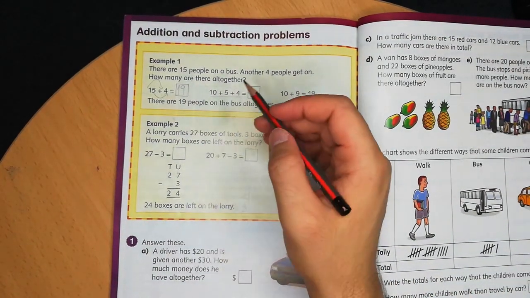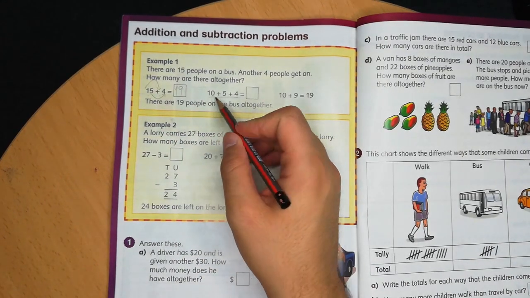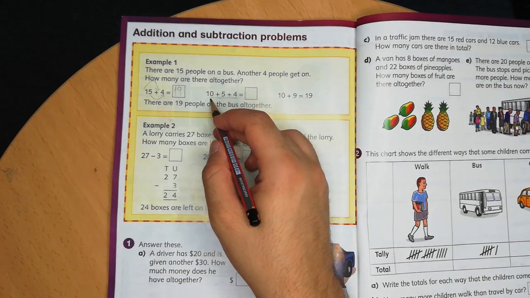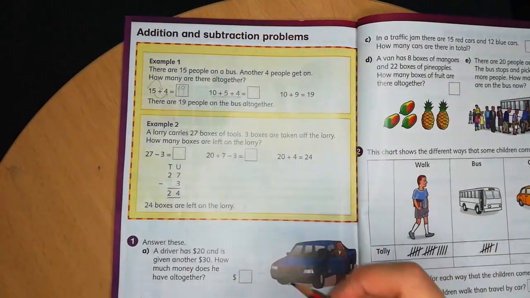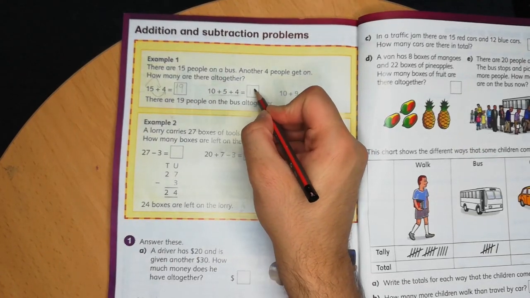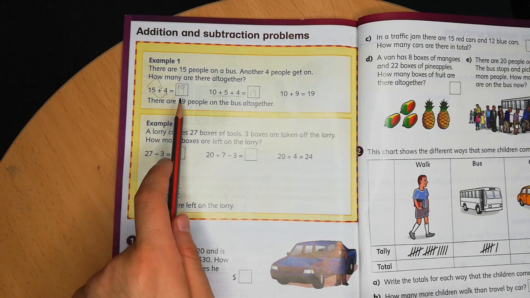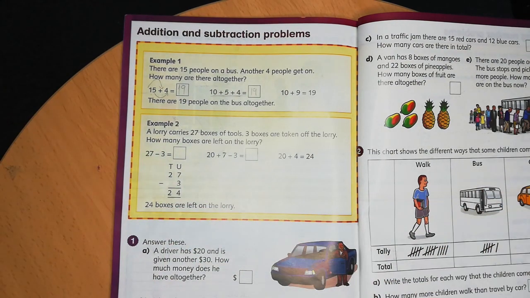Another way you could do this is you could break up the 15 into 10, add 5, and then add 4. 5 add 4, 9. 9 add 10, 19. That's one way you could do it again. So here we can just write 19. So how many people are in the bus? 19, after the ones that were just walking in.